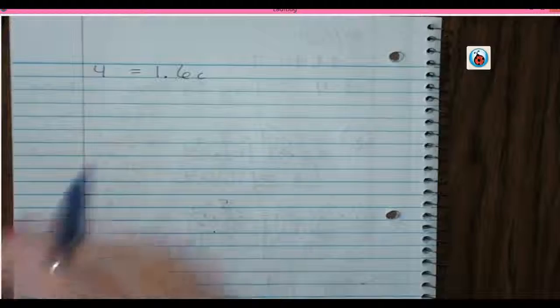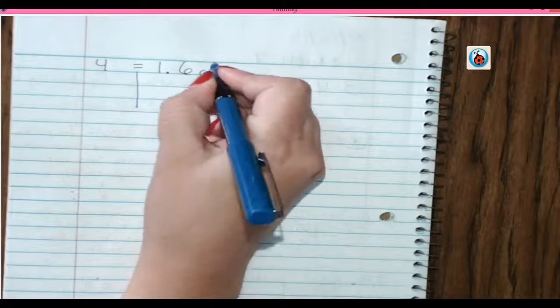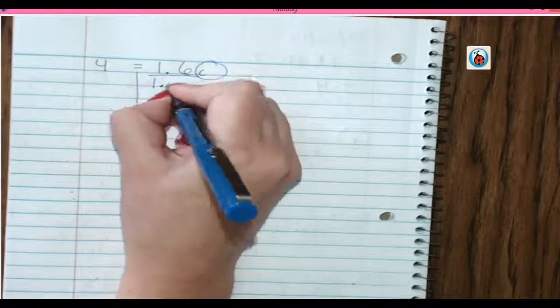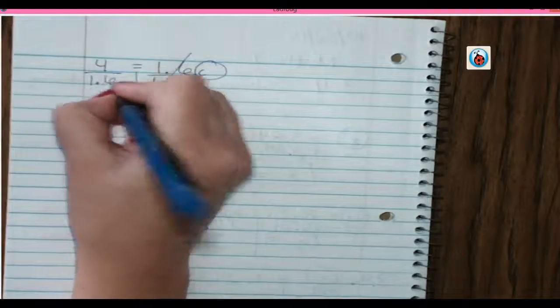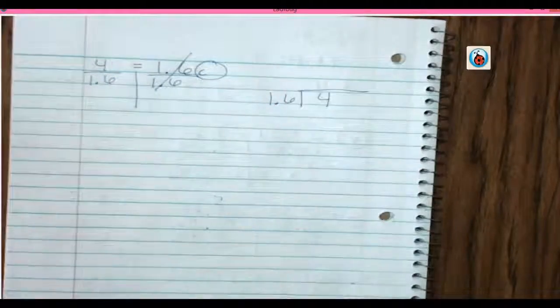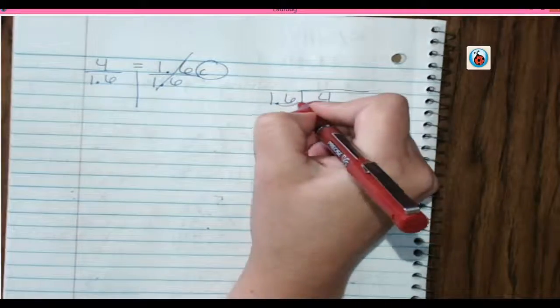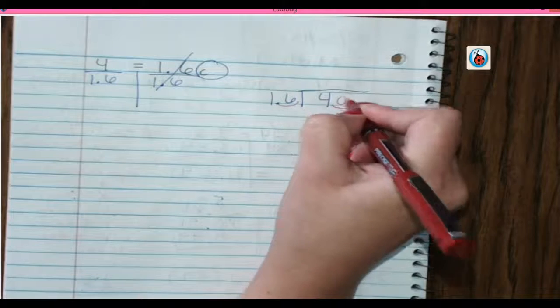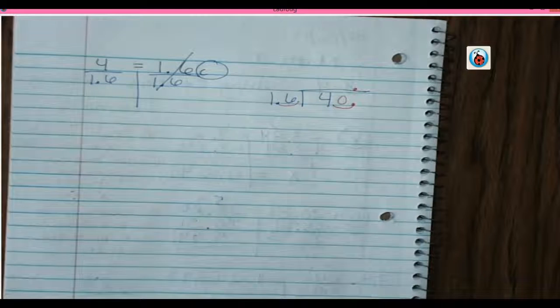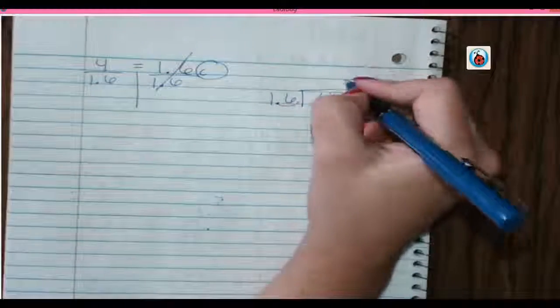If we have to solve 4 equals 1.6 times c, our goal is to isolate the variable. That means we want c by itself. What's the inverse operation of multiplication? Divide by 1.6. 4 divided by 1.6. We need to move the decimal once. 16 goes into 40 how many times? 2.